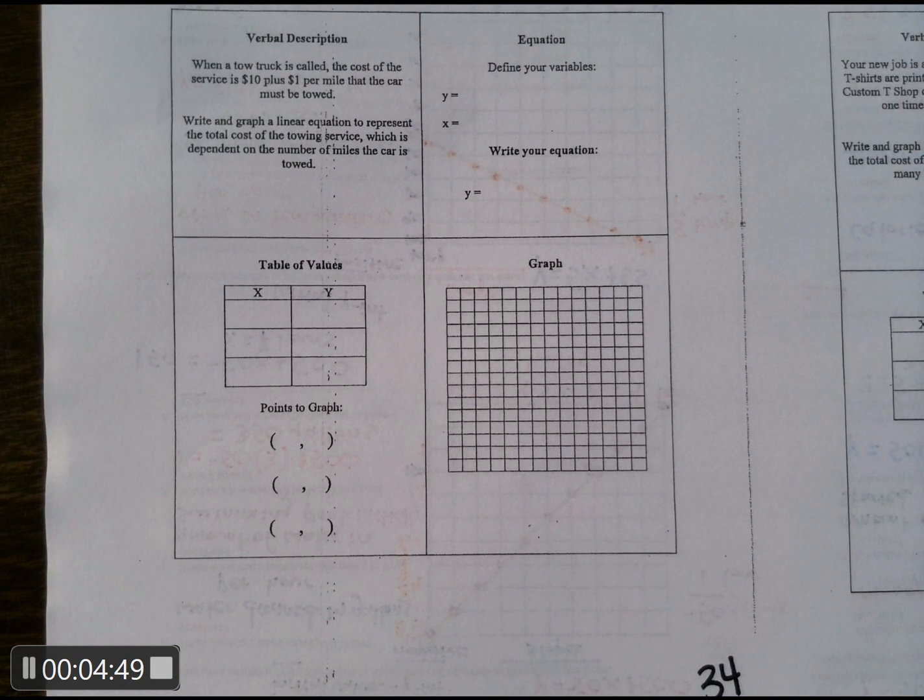Okay. Alright, so this is just all of the different representations we can use to describe a linear equation. So first we have our verbal description, we have an equation, we have a table of values, and we have a graph. All right, so for verbal description, when a tow truck is called, the cost of service is $10 plus $1 per mile that the car must be towed. So we are going to write and graph a linear equation to represent the total cost of the towing service, which is dependent on the number of miles the car is towed. And remember, dependent is our x.